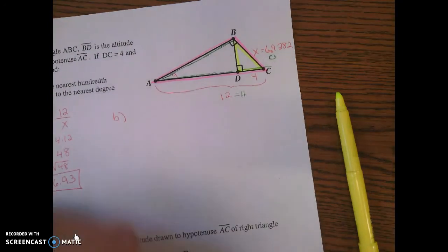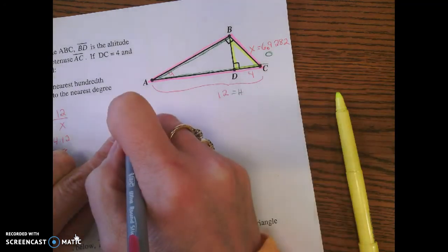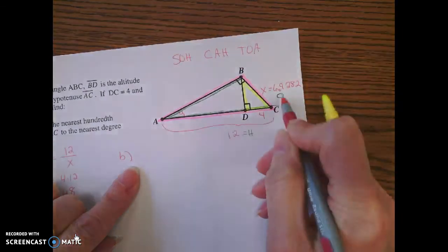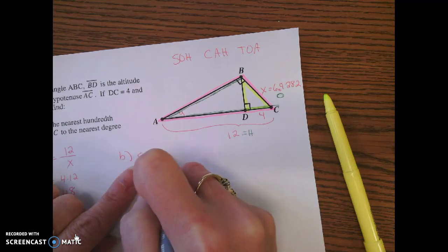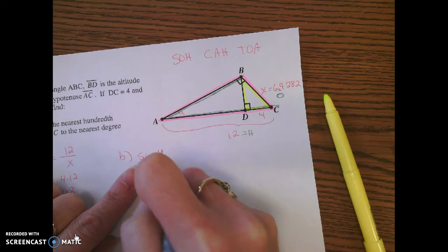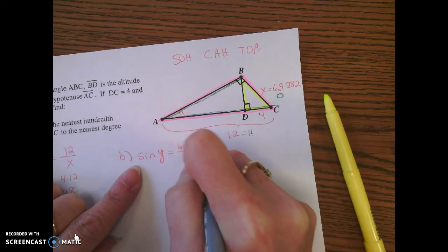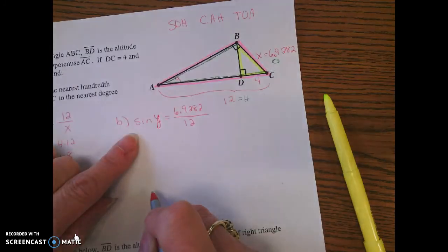So to solve for Y, we are going to use SOH CAH TOA. O and H come from sine. So I need the sine of angle A, which I'm going to replace with Y. The sine of Y is going to be my opposite, 6.9282, divided by my hypotenuse, which is 12.